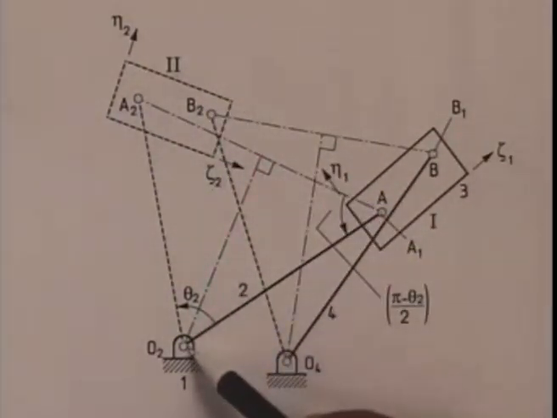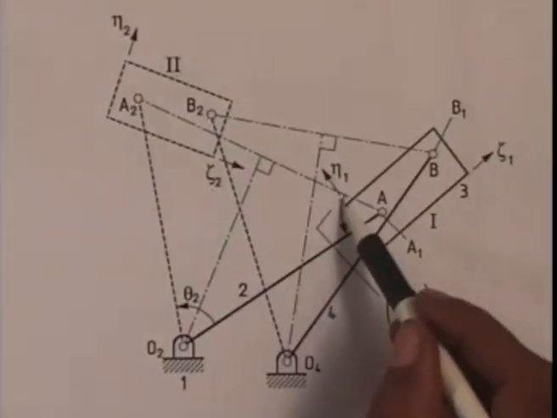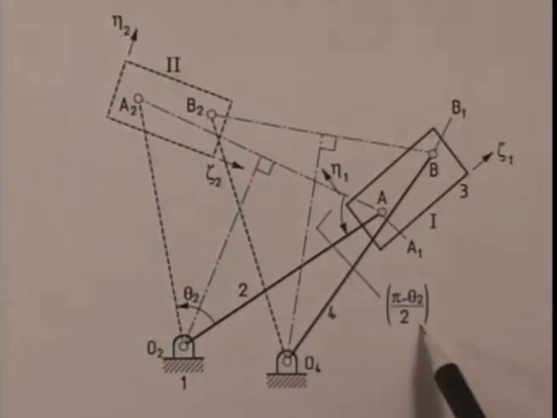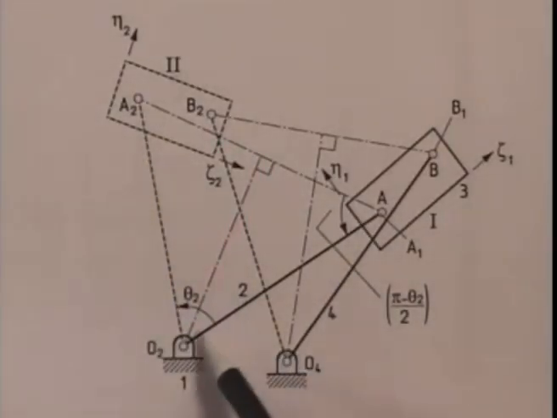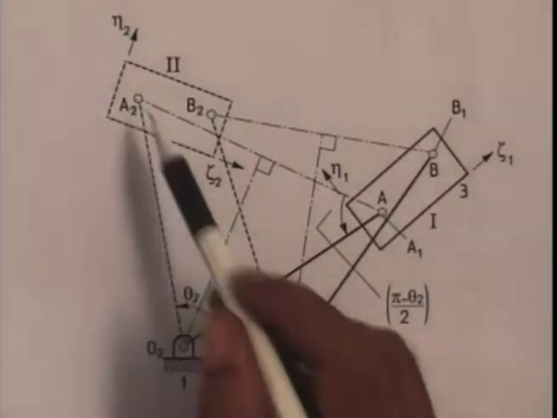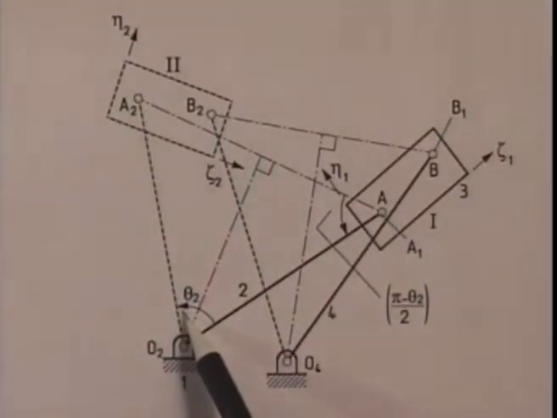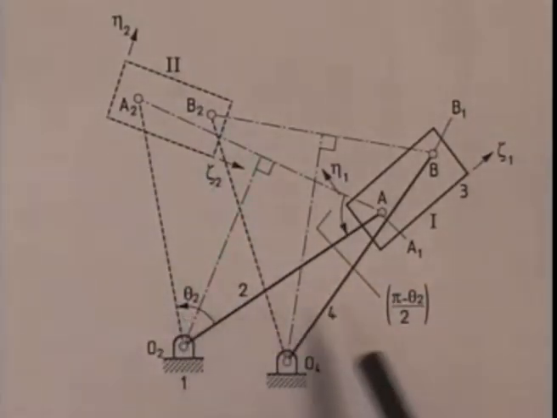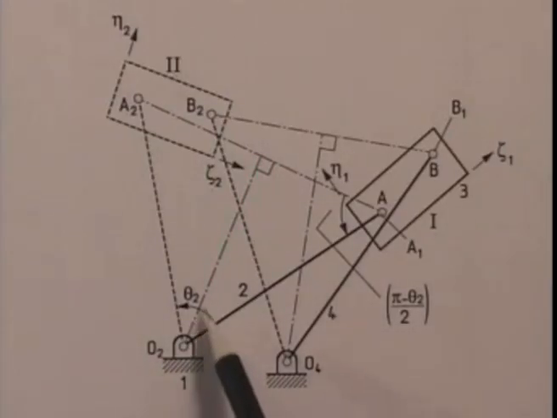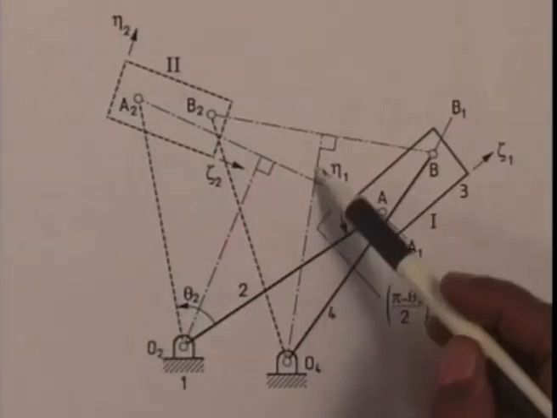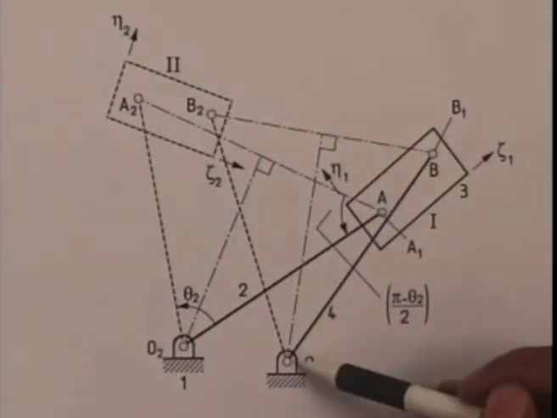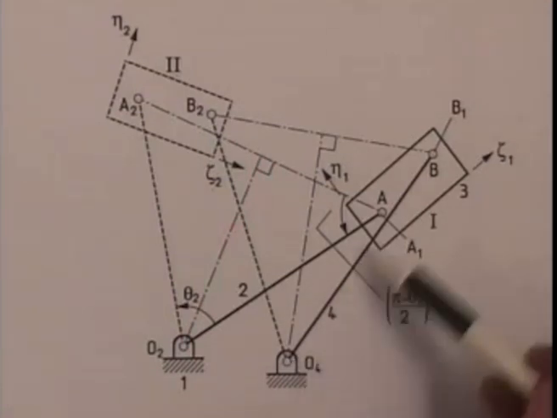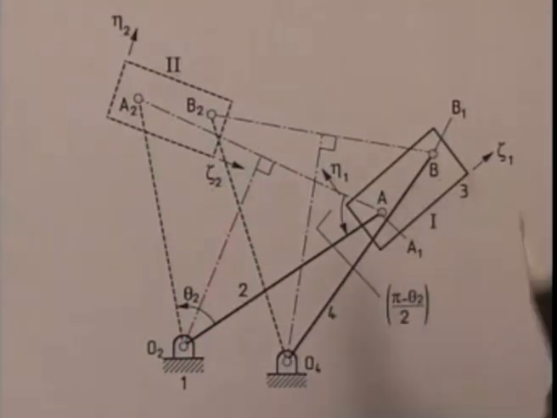It is very easy to see from this triangle that this angle is (pi minus theta 2) by 2, so will be this angle, because O2A is the same as O2A2, so the third angle will be theta 2, such that the sum of the three angles of this triangle comes out as pi. So this is the solution for two-position synthesis coordinated with the input movement. O4 can still be taken anywhere because we are not interested in the movement of the output link, namely O4B.